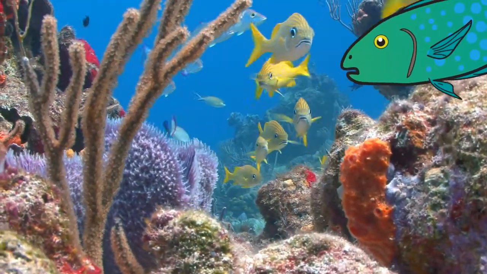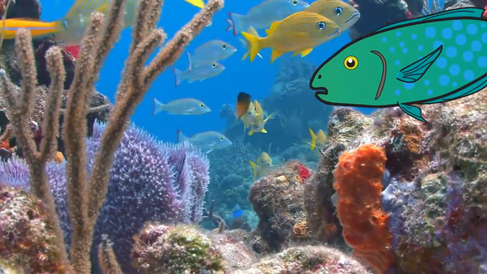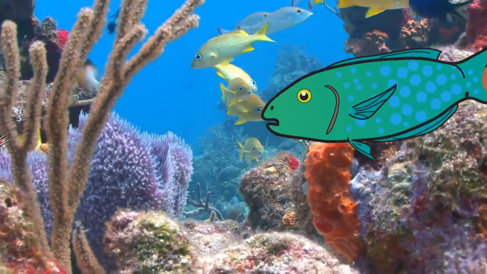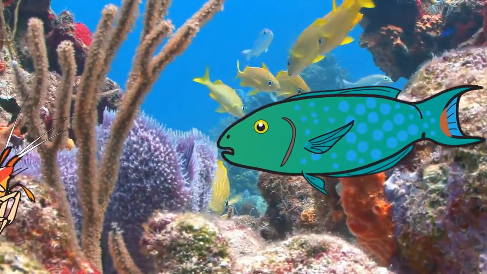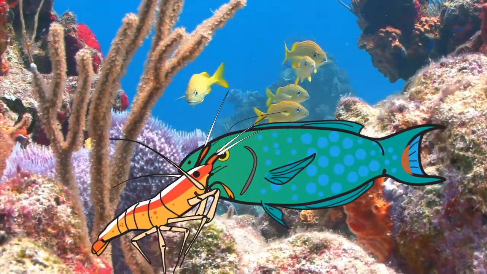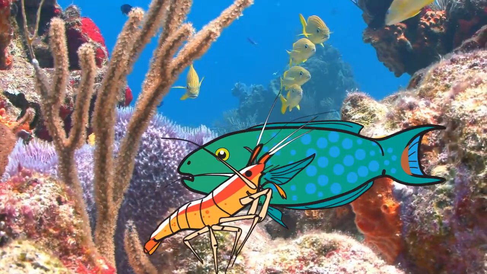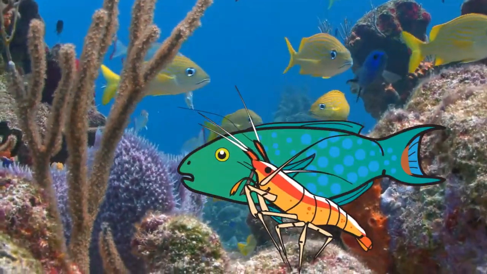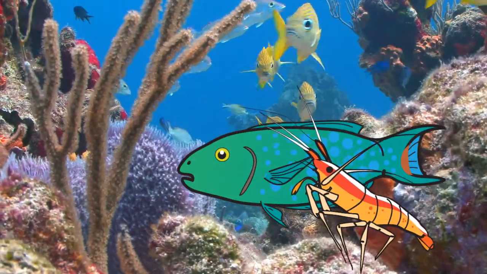A mutualistic relationship is also observed between different kinds of fish and shrimp, known as cleaner shrimp. The shrimp eat parasites and other tiny organisms off of the fish, so the fish get clean, while the shrimp gets a meal.